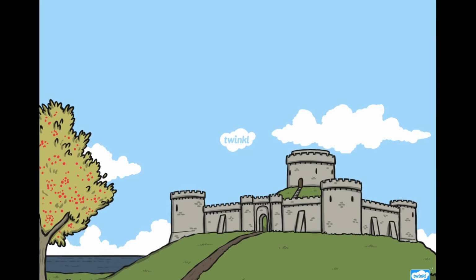Now we've had a look at all the different parts of a castle, let's have a look at our big book activity for today.